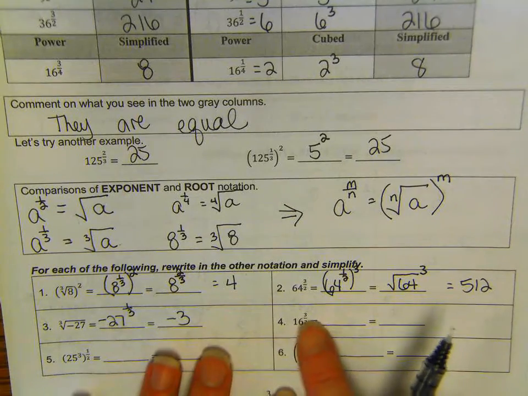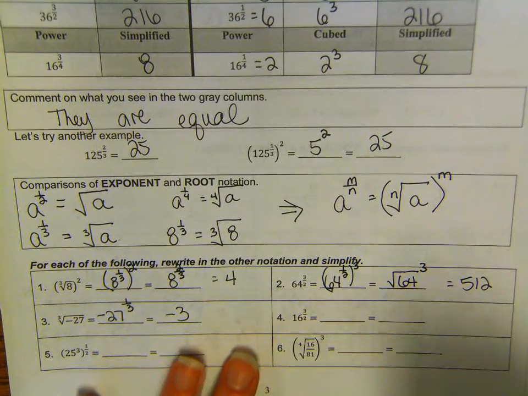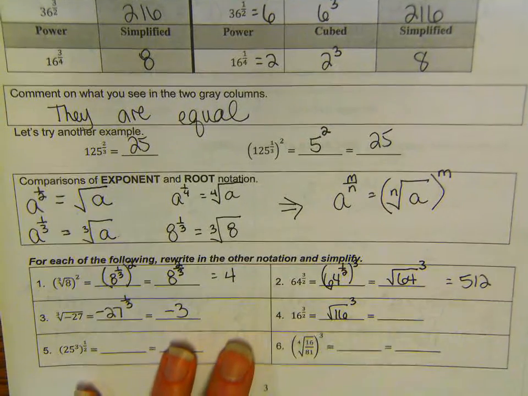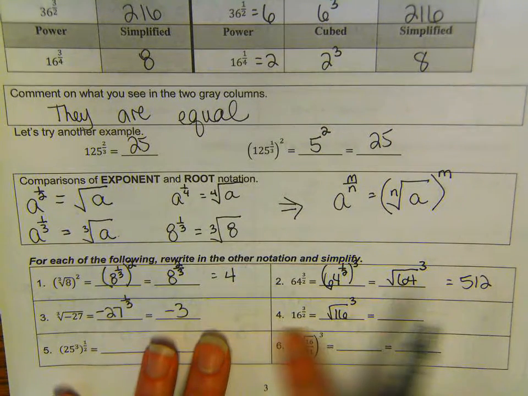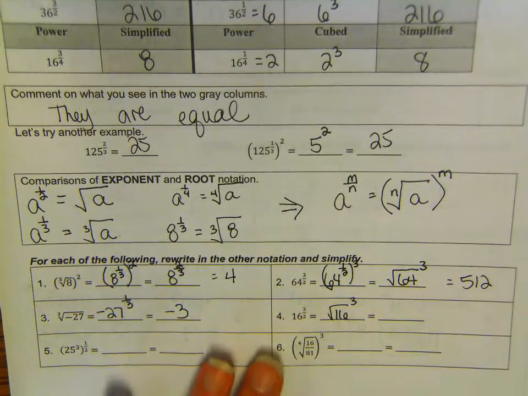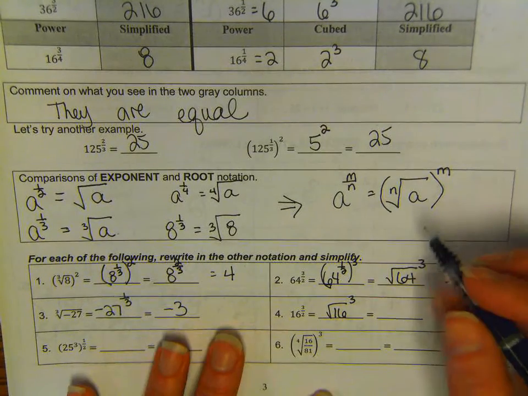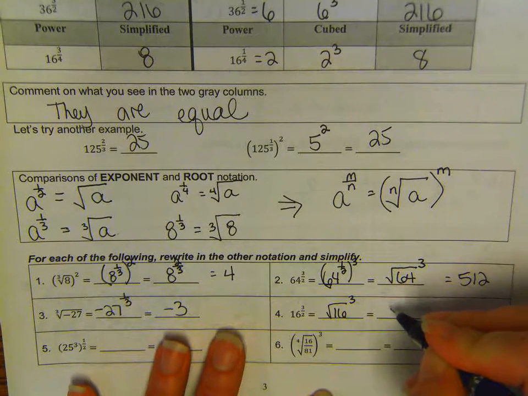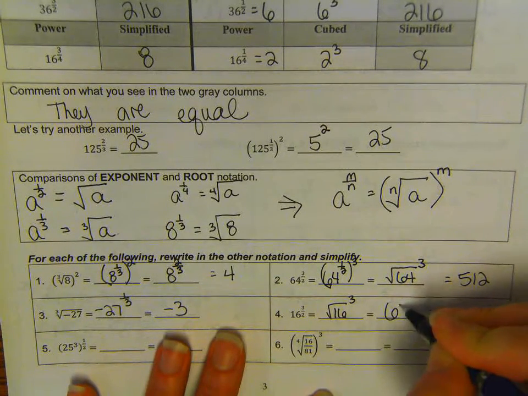Okay, alright. This one is the square root of 16 cubed. That's what that means. Are we getting this? What is the square root of 16? What's 4 cubed? 64. Thank you.